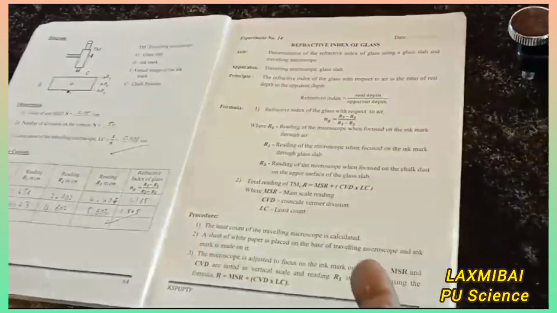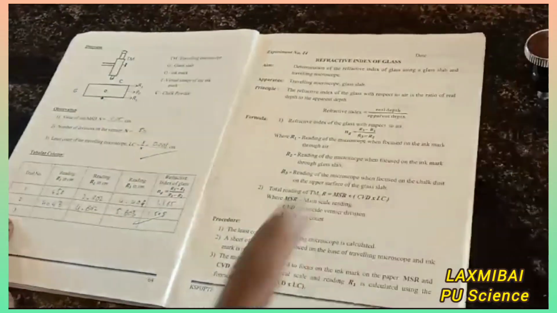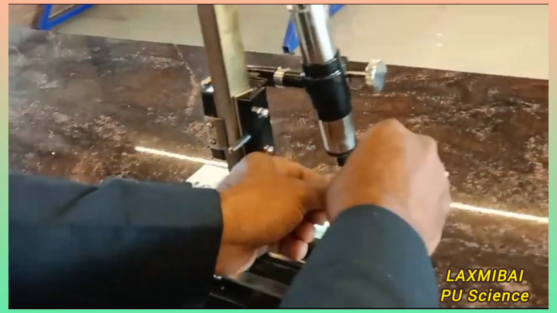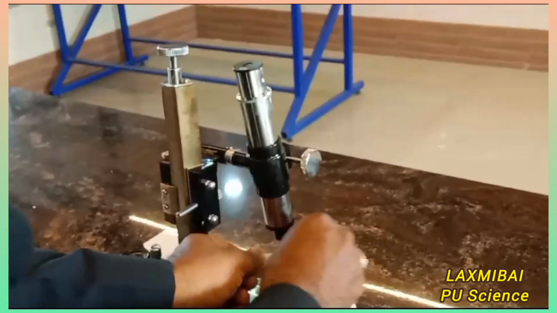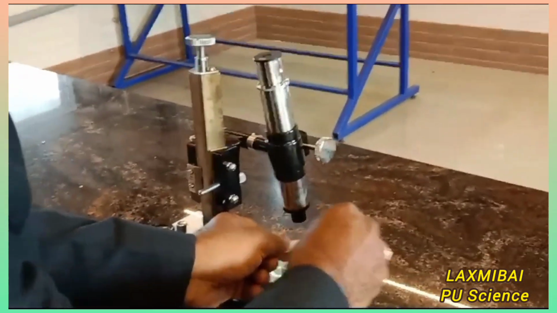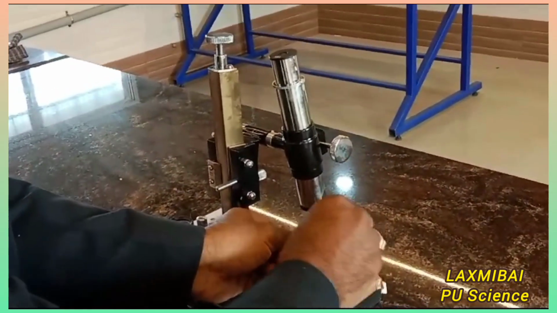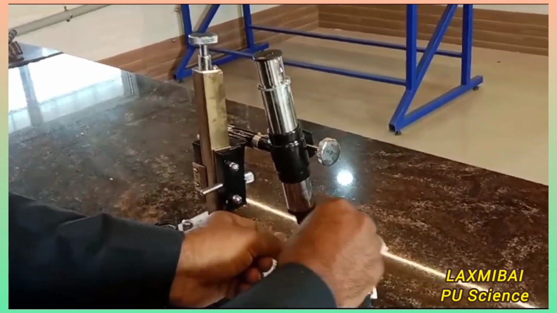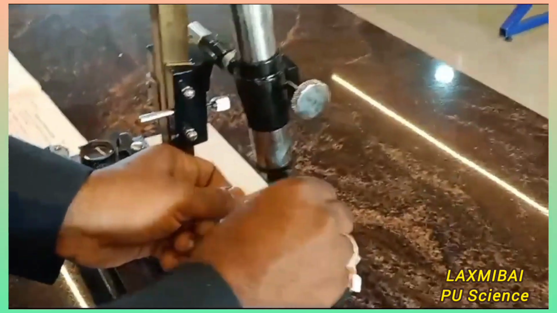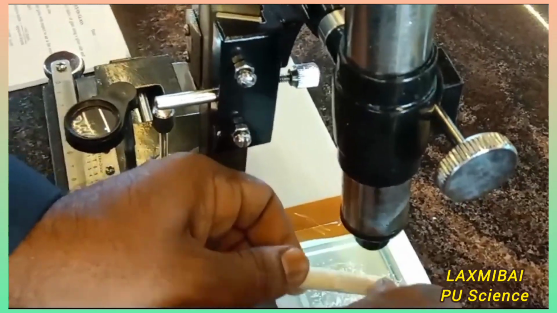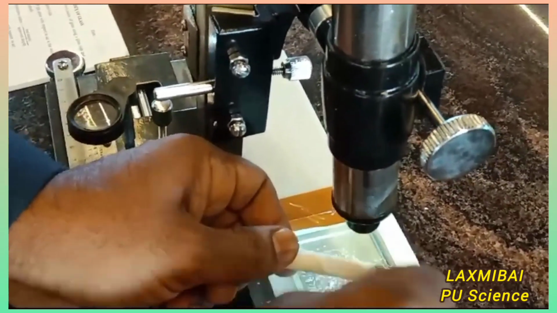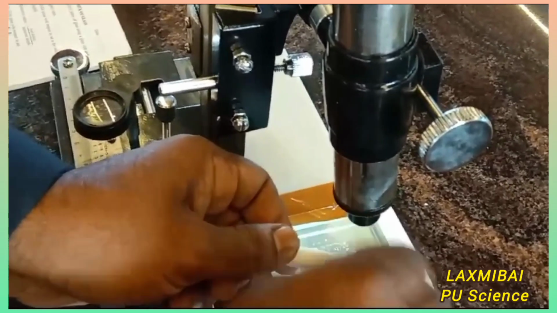Okay. Then next, what is R3? After taking the R2 reading, after seeing the clear image of the ink mark through the glass slab, don't disturb it, just put chalk dust on the glass slab like a thin layer. How much dust do we have to put on this glass slab? It should form a thick layer of dust. Like this we have to spread the chalk dust on the glass slab. After that, this time you won't get the image of the ink mark.